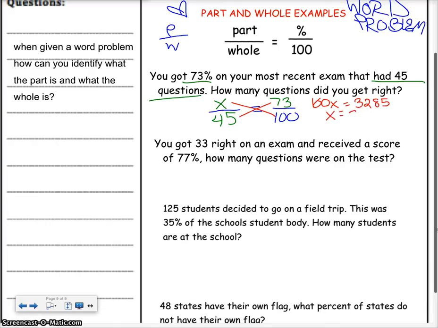Divided by 100 is 32.85. Now all of these numbers, again, I just come up with randomly, so most of my numbers never make sense. It's hard to come up with whole numbers. But the process is what we care about. We care that we know how to identify a part and how to identify a whole. Again, it's always part is to whole as percent is to 100.